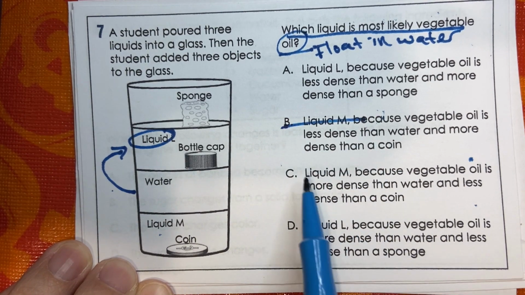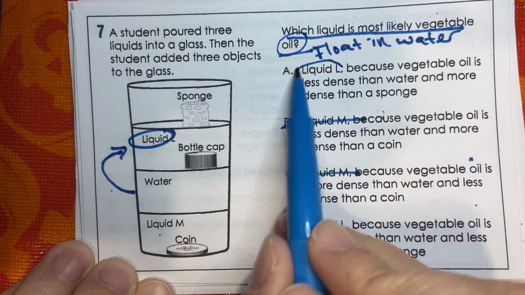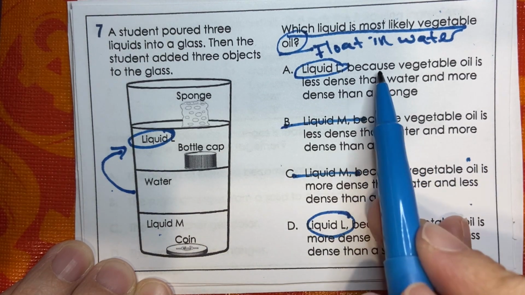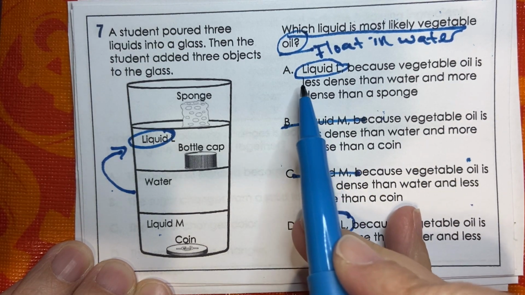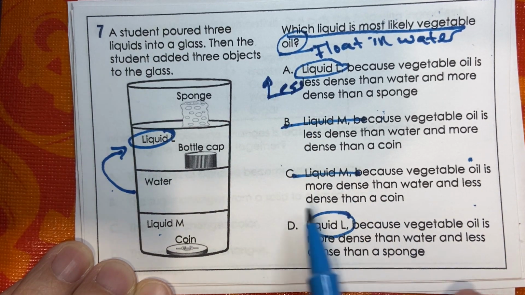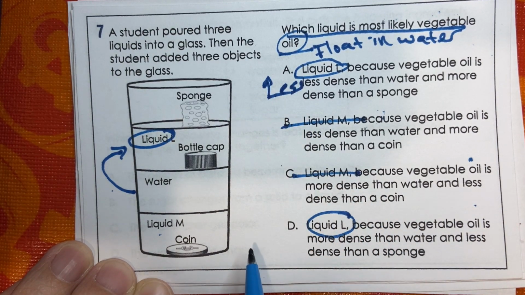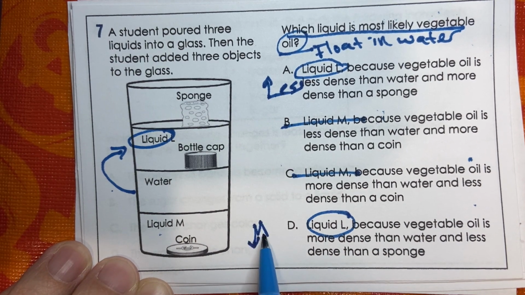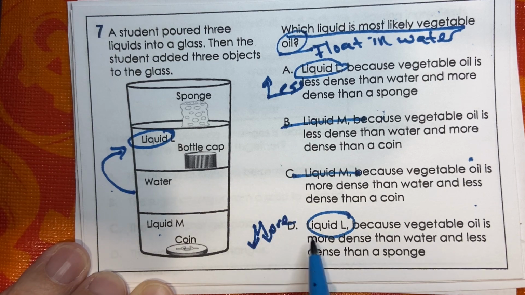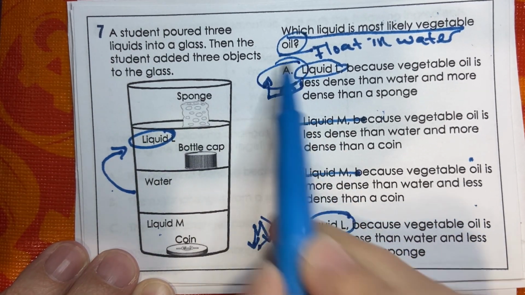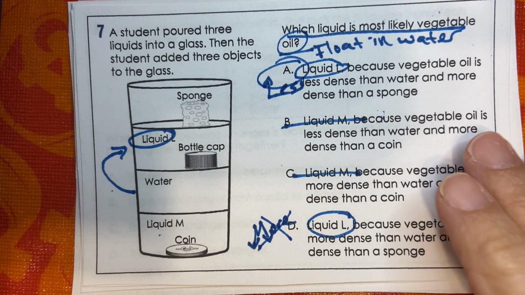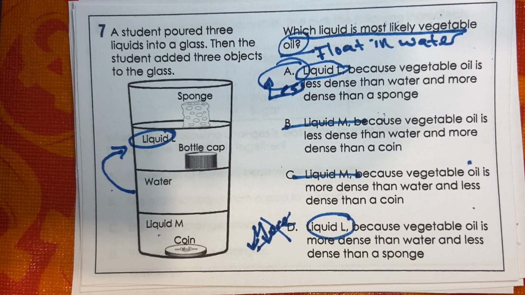I can get rid of M. But there's 2 L's, so we have to give a reason, right? This says because vegetable oil is less dense, and we know that our picture for less looks like that. And this one says vegetable oil is more dense than the water. More it would be under. It's not under, so it's not more. The correct answer was A. Liquid L is the oil, and the reason it's the oil is because it is less dense, so it's floating on the water.